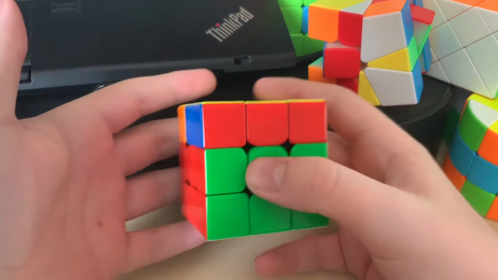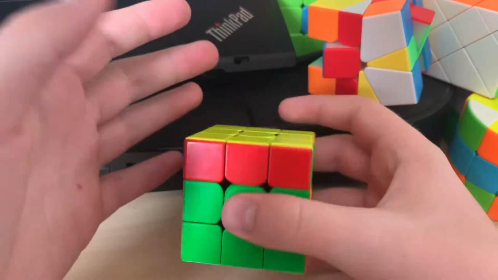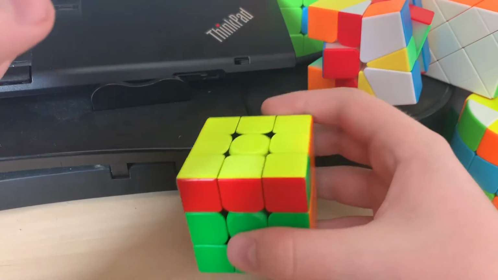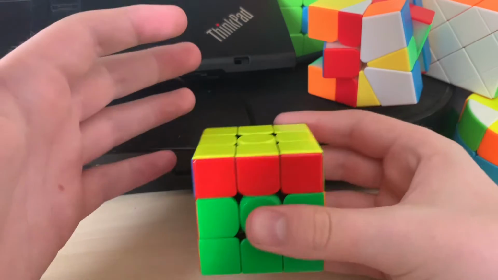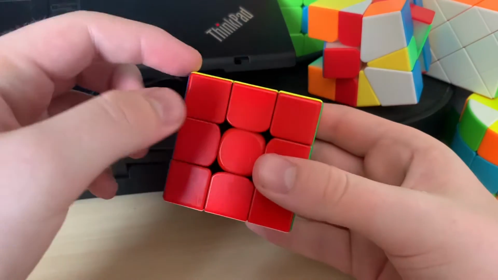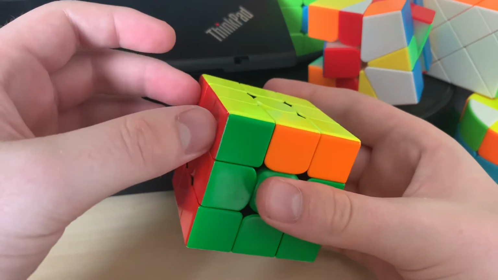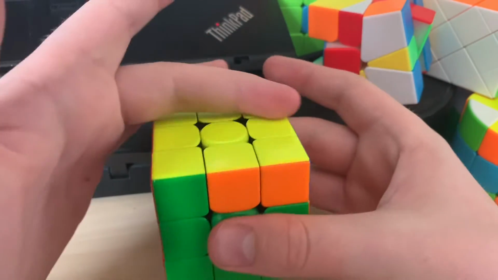Hello and welcome to a video on 2-look PLL. Now there are two stages to 2-look PLL. The first one is getting all the corners in their correct place, or permuting all the corners. And that is what PLL stands for, permutation of the last layer, which is getting all the pieces where they need to go after they've been oriented.